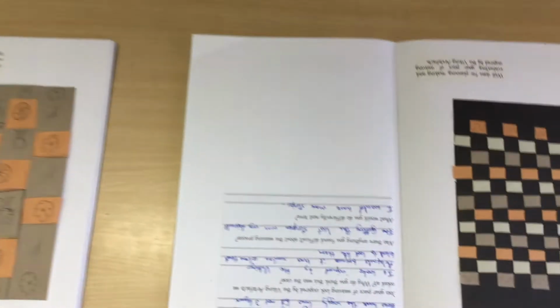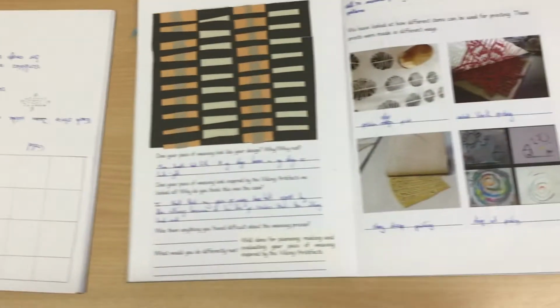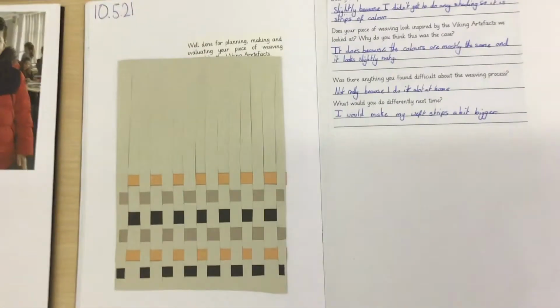We've also done some other artwork where we did some weaving. So the children did weaving that was inspired by the Vikings. So we've got some weaving here. Let me come over here to this weaving. Here we go, there's some more. The children got to decide how they did their weaving, what colours they'd use, what size strips they'd use, what patterns they might add to it based off of what worked for them.